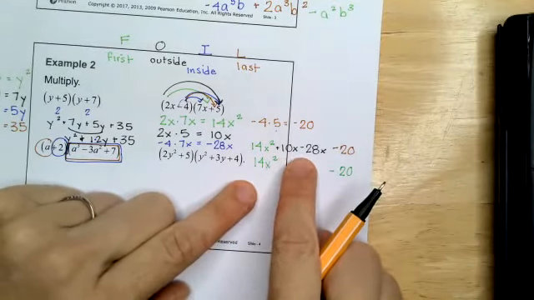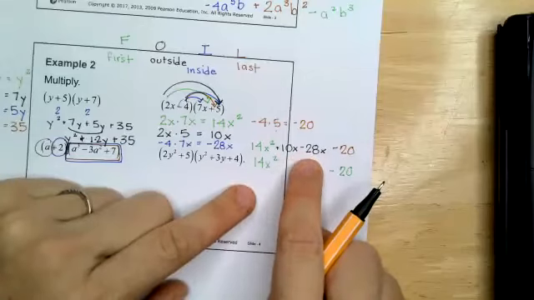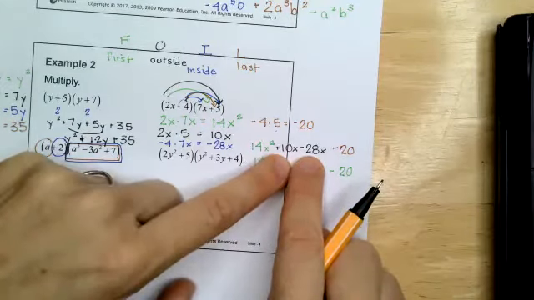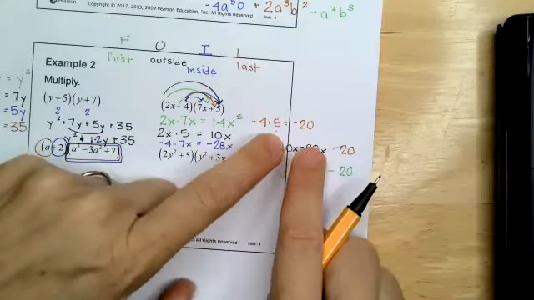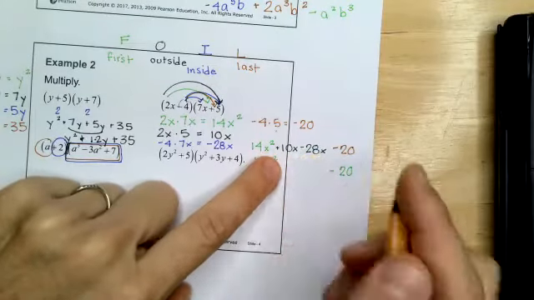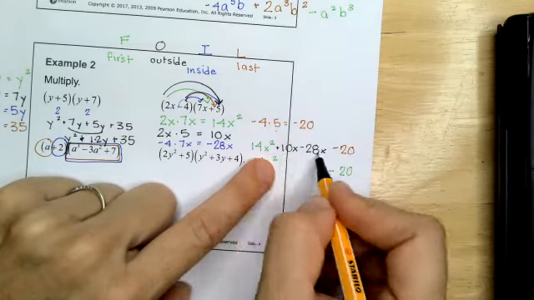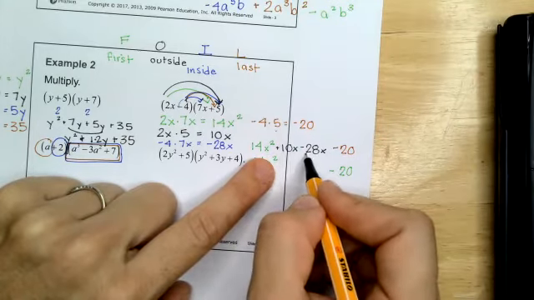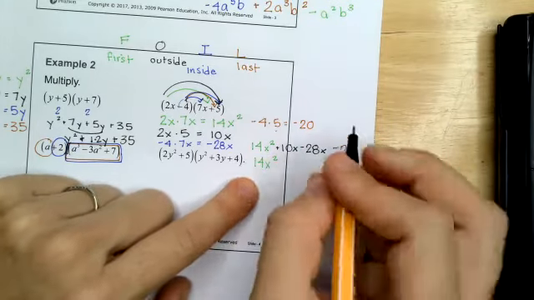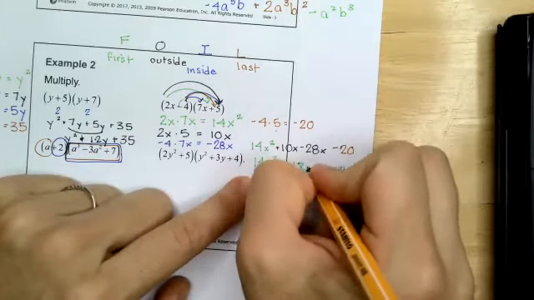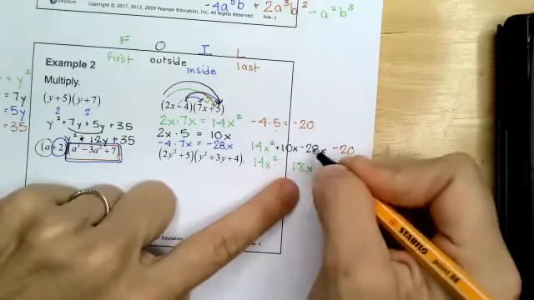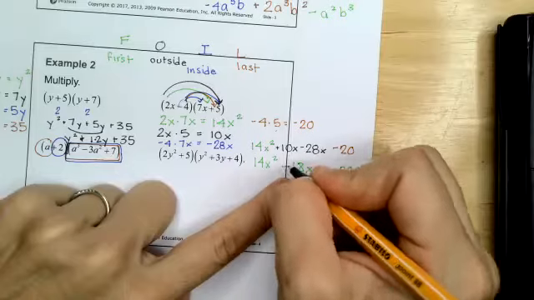Positive 10, negative 28 is this. If they're 2 different terms, or if the signs are different, what you want to do is subtract. So 28 minus 10 is just 18. But the 28 is bigger, so it's a negative 18.